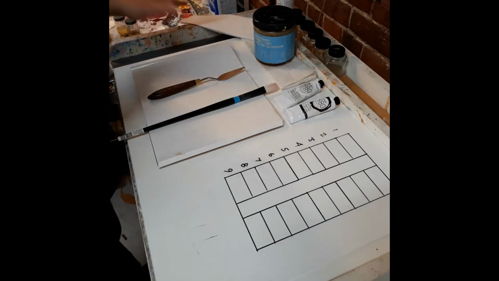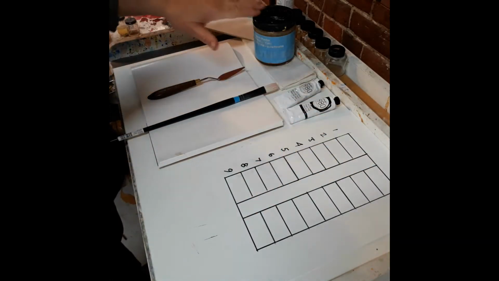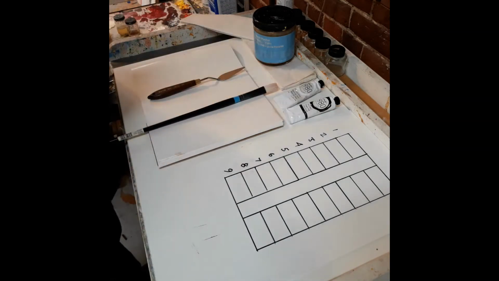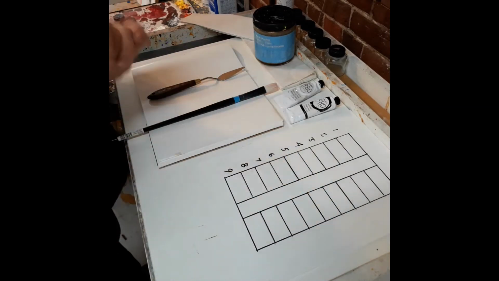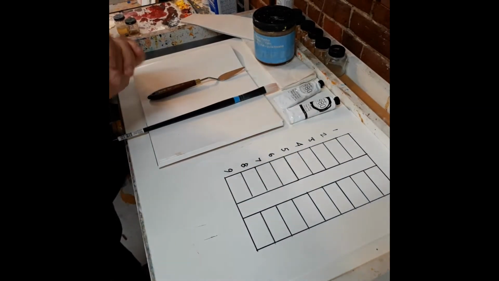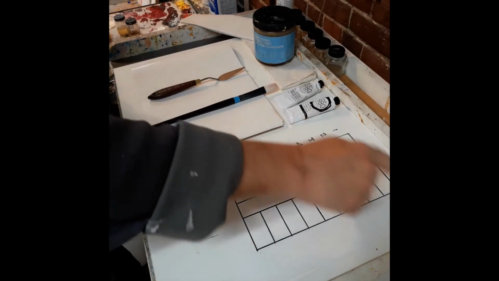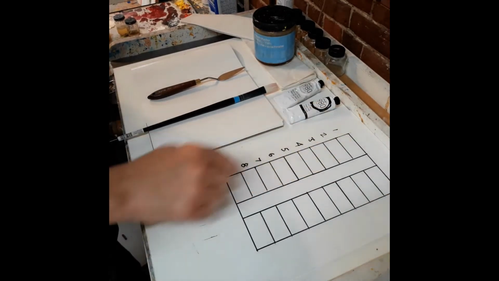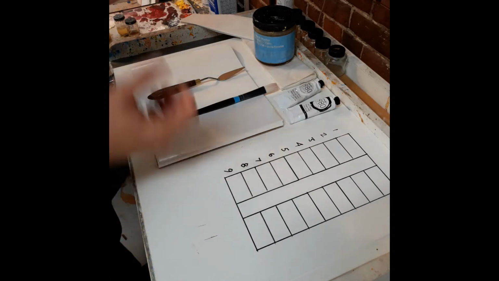I have paper towels to clean off the brushes. In between each value that we mix, we want to make sure we clean our brush off. And to begin, you follow the instructions on the PowerPoint presentation. Create a 5-inch wide by 9-inch high grid or chart.